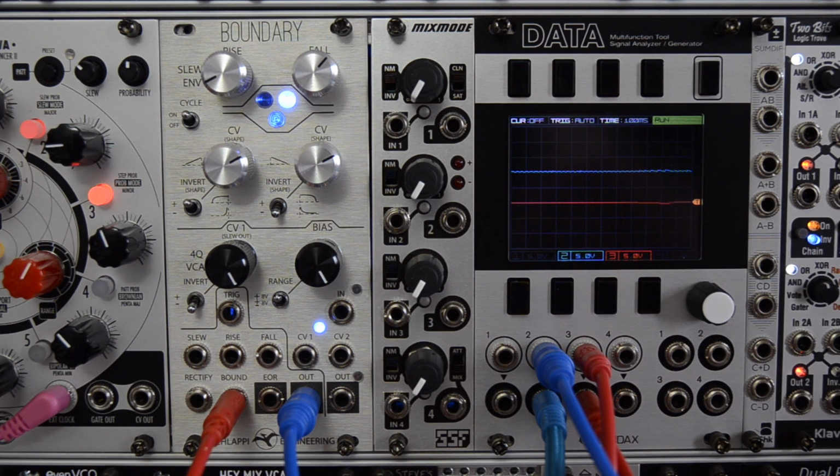Now let me turn it down, so towards the negative voltages. And now you can see that the effect of sending in -10 volts is exactly the same as the effect we're getting when we're sending in +10 volts.